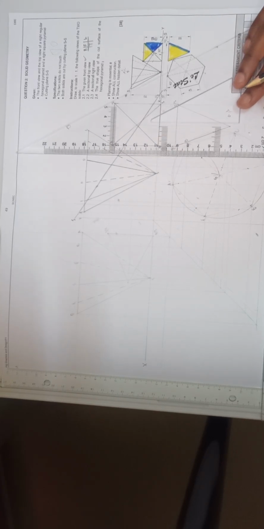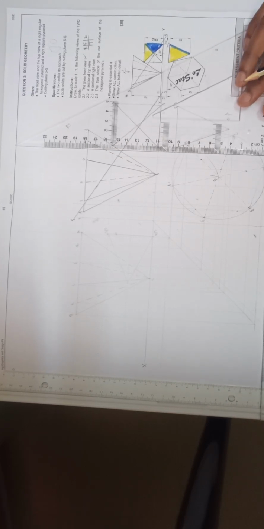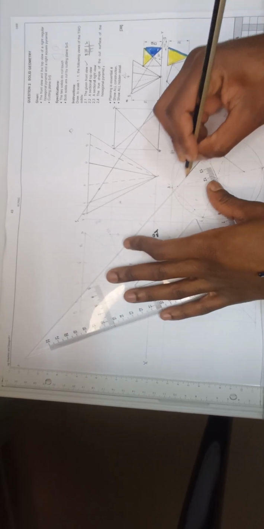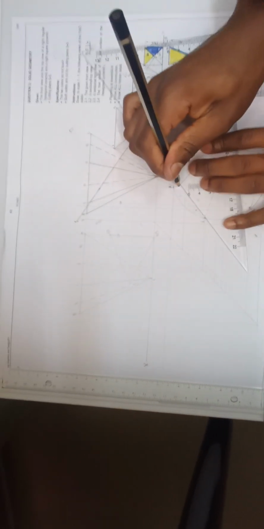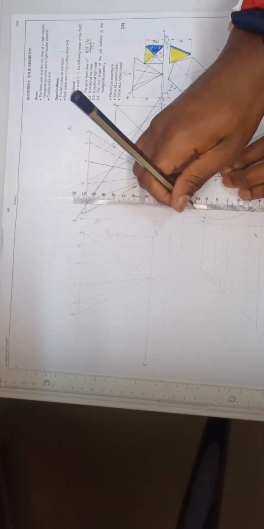Okay, you see the importance of labeling this thing, ladies and gentlemen. If you don't label, you are going to get lost. Trust me, I'm telling you, you are going to get lost. And it's also going through line CS. Here's our line CS. It's cutting here. And then now you have all your points. You just need to combine them. Okay, now you can combine them using your solid line. Combine this one also.